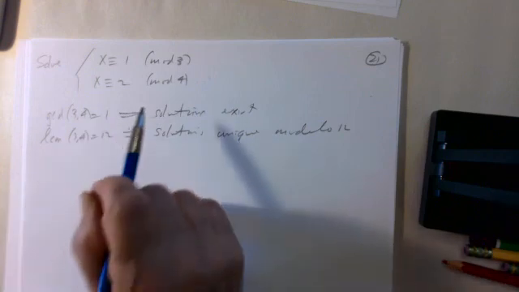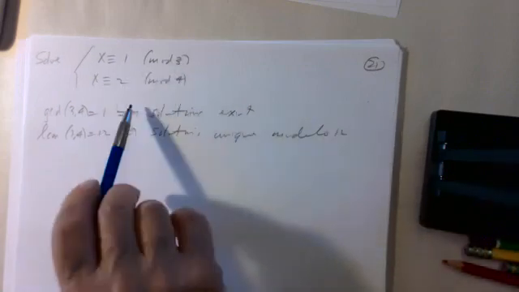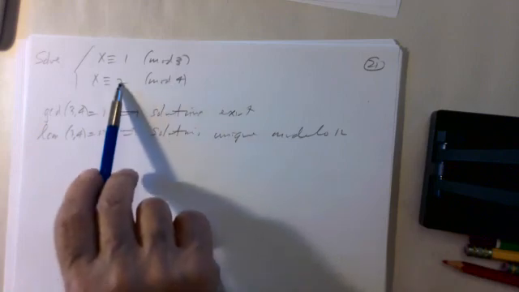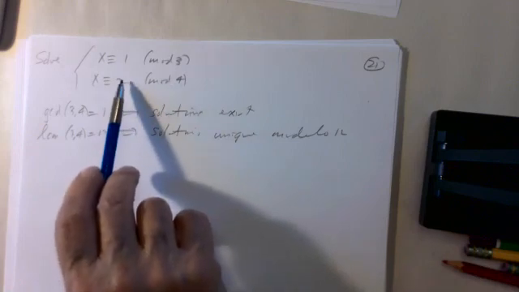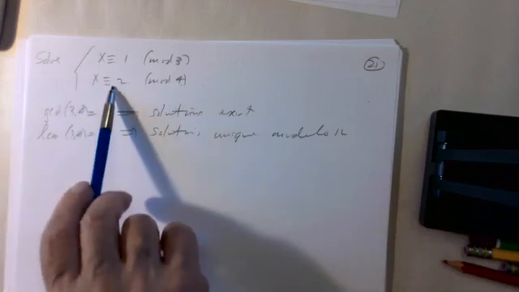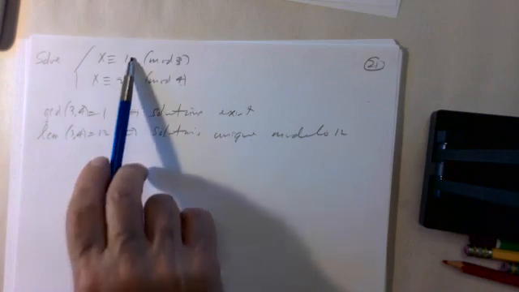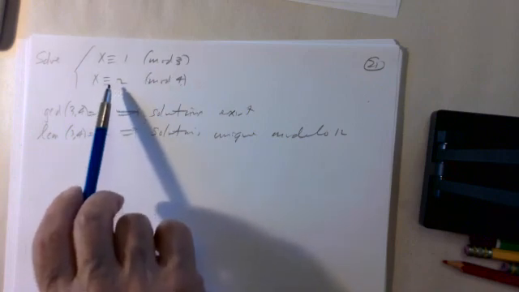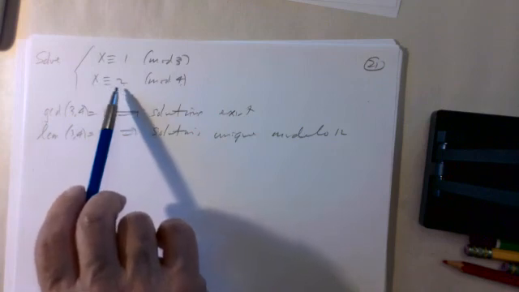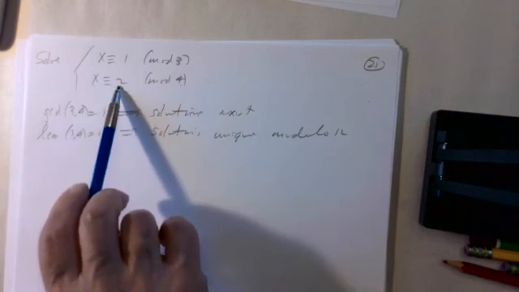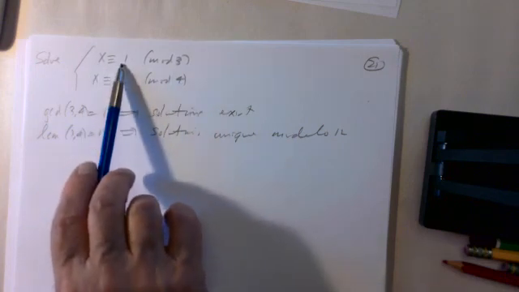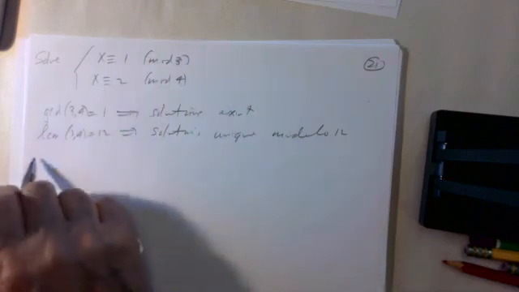So there's a quick way to find the solution when these numbers are so small. If a number is 2 mod 4, that means it's like 2, 6, 10, 14. So try 2. Does 2 work? 2 satisfies this, but not this. 6 doesn't satisfy this. 10 minus 2 is 8, which is divisible by 4. 10 minus 1 is 9, which is divisible by 3.